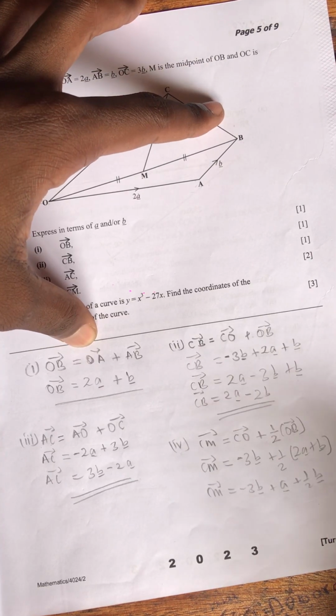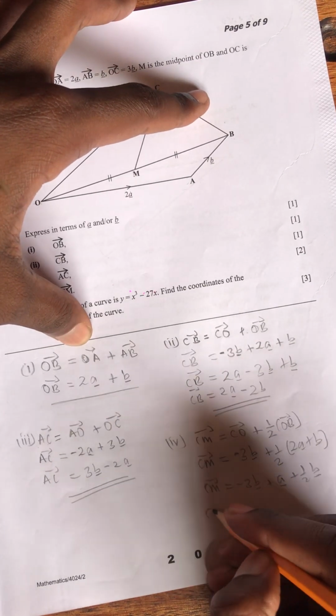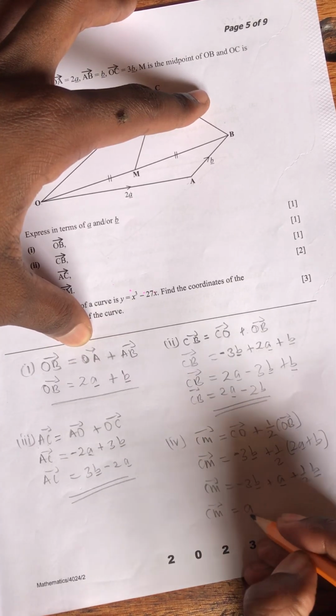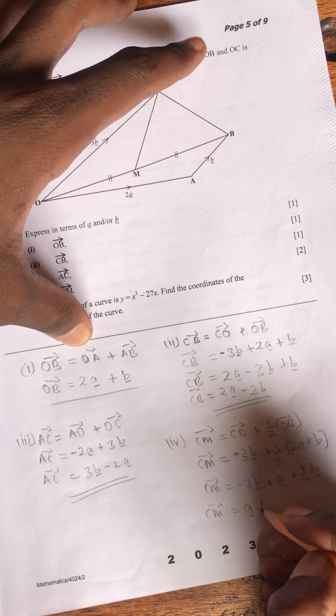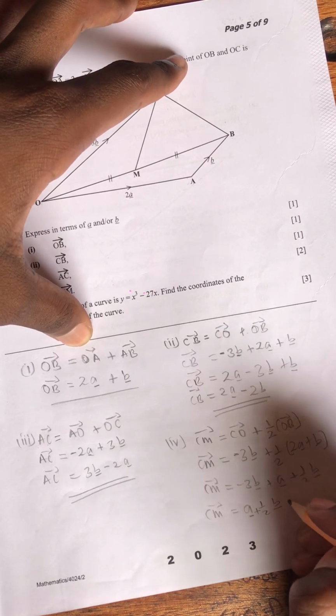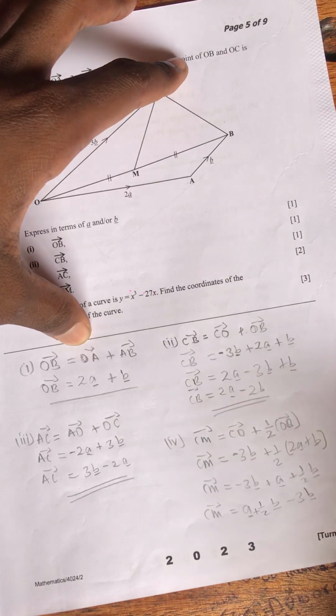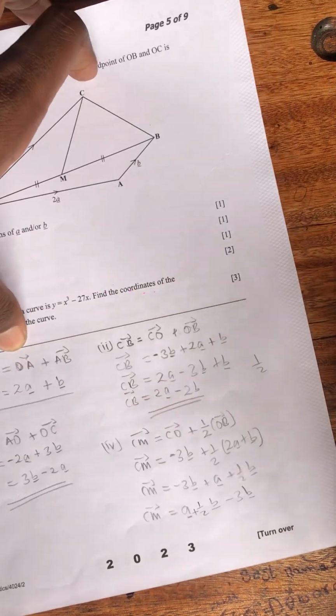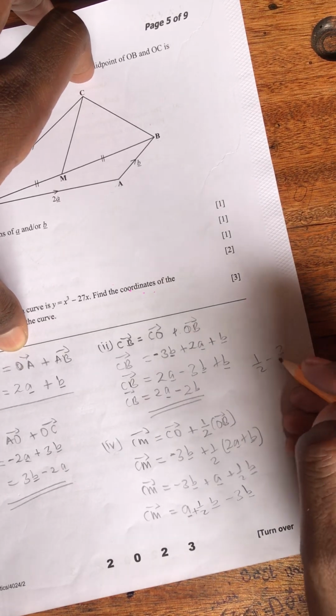From here, we'll collect our like terms together. So CM will be equal to, the A is alone, and then we're saying 1 over 2B minus 3B. So what is 1 over 2 minus 3? This is over 1.